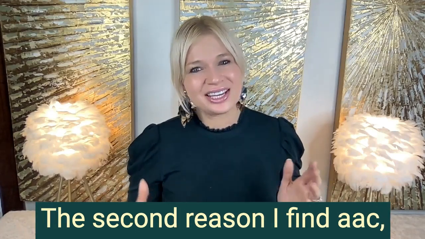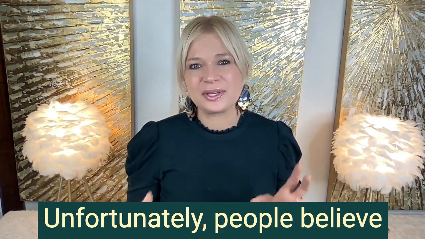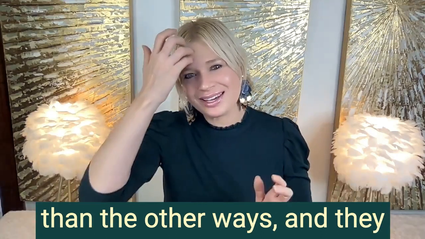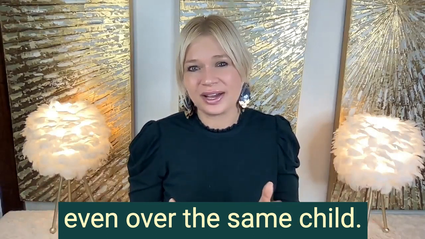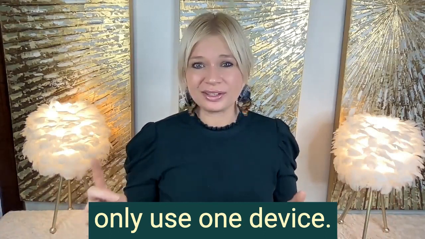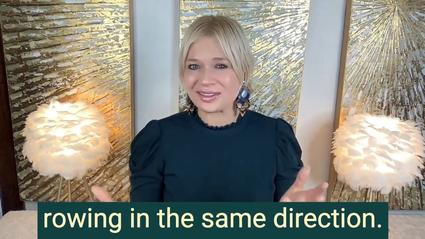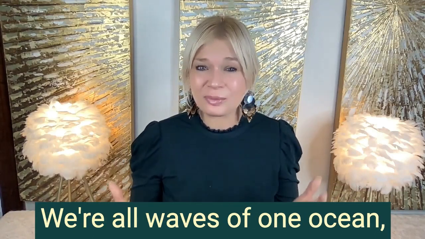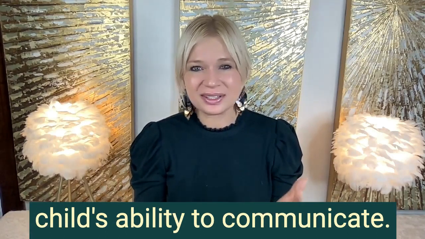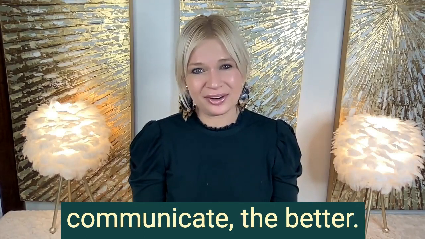The second reason I find AAC difficult is because it's so divisive. Unfortunately, people believe there's one way that's better than the other ways, and they fight amongst themselves, even over the same child, and which device you should adapt for the child, as if the child should only use one device. And as a result, people don't realize that we're all rowing in the same direction. We're all waves of one ocean, and the whole goal at the end of it is to increase the child's ability to communicate. And the more modes that the child has to communicate, the better.